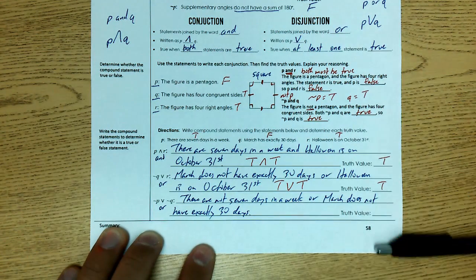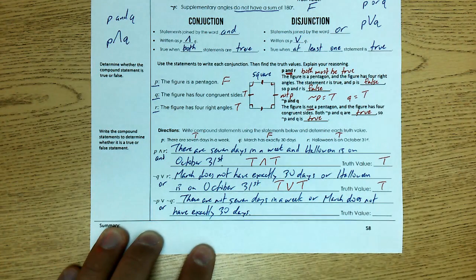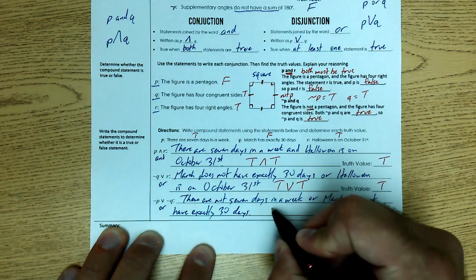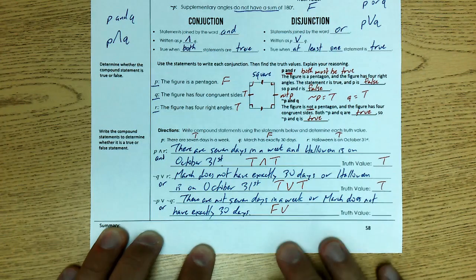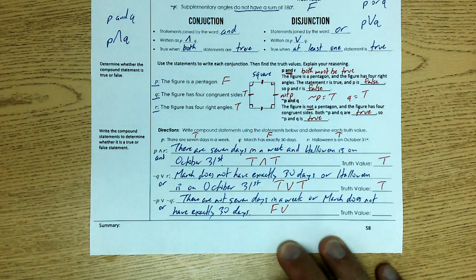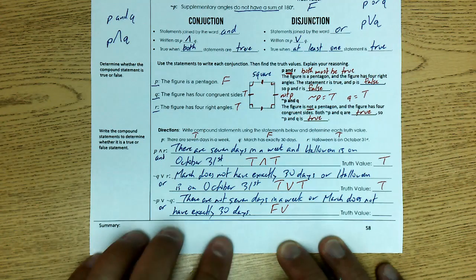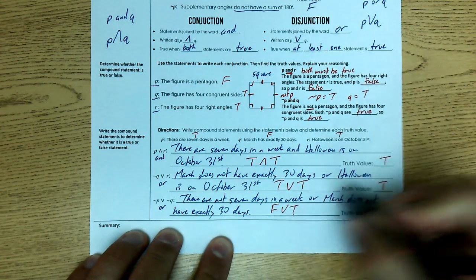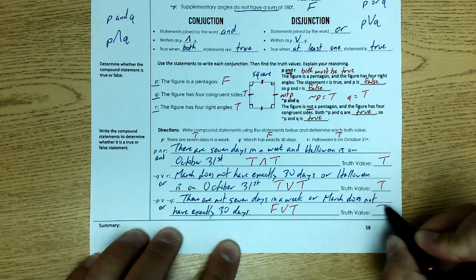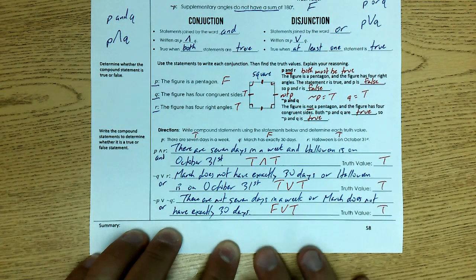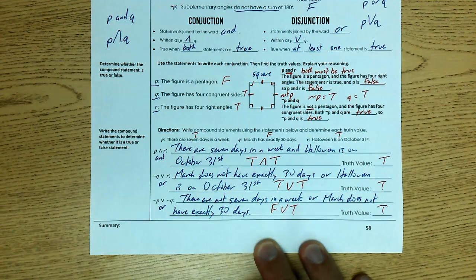So what would our truth value be? Well, there are not 7 days in a week, that's false. Or March does not have exactly 30 days. We already had that one on there. That one's true. For an or, we only need one of them to be true. So that makes this one have a truth value of true.